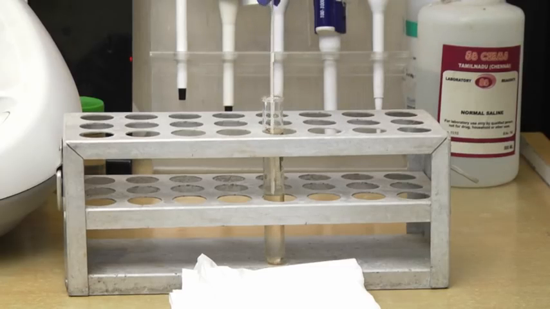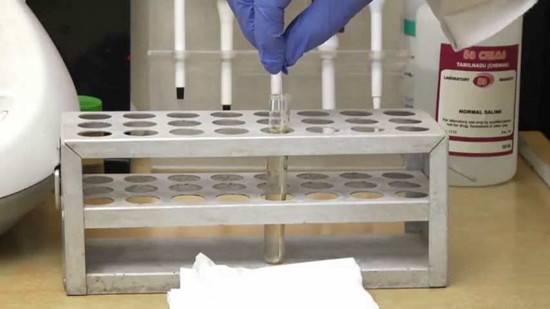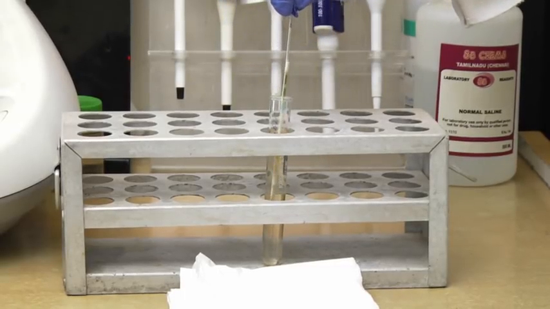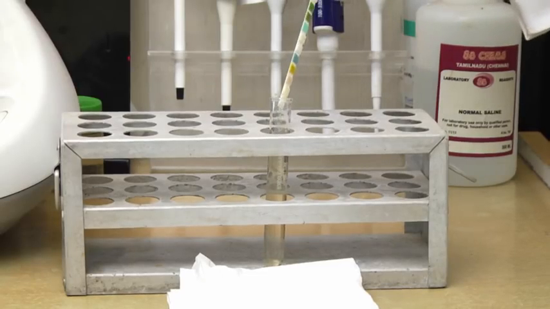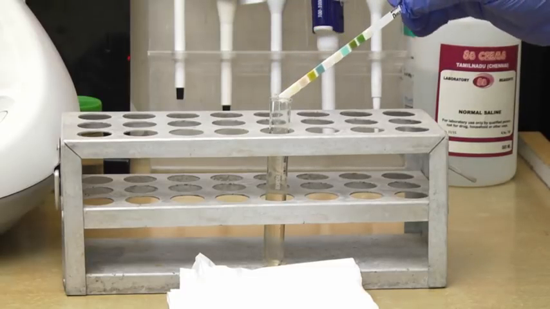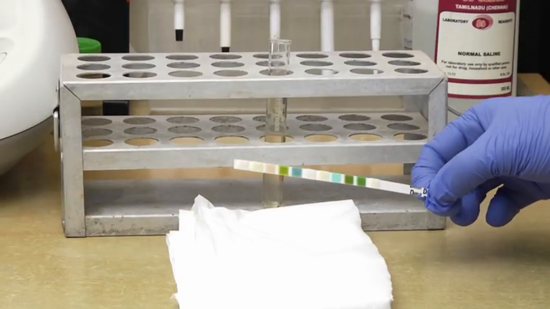Without touching any test area of the strip, dip the strip in the sample and remove immediately. Prolonged contact may result in dissolution of the reagents. Remove excess urine by running the entire length of the strip along the edge of the container. Hold the strip horizontally to prevent possible mixing of reagents from adjacent areas.